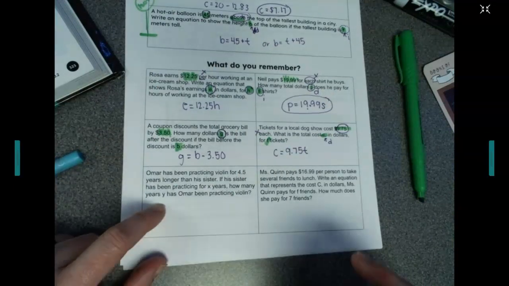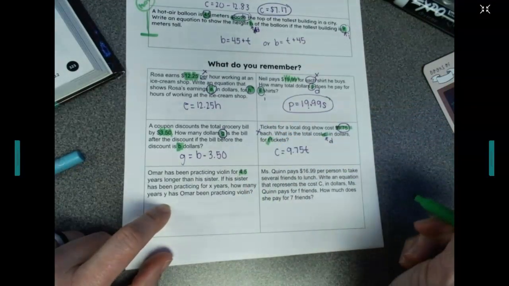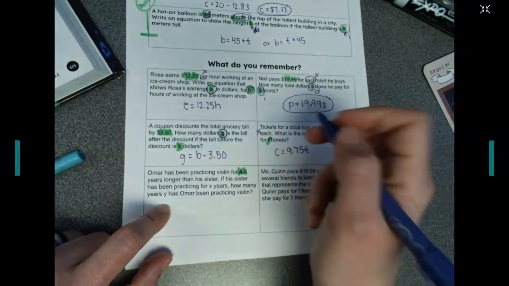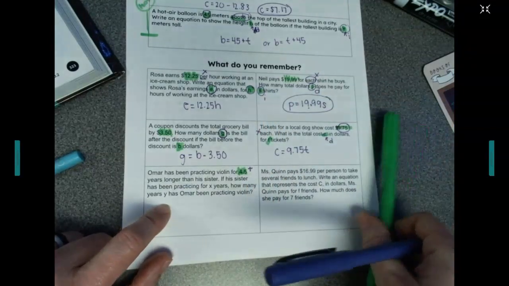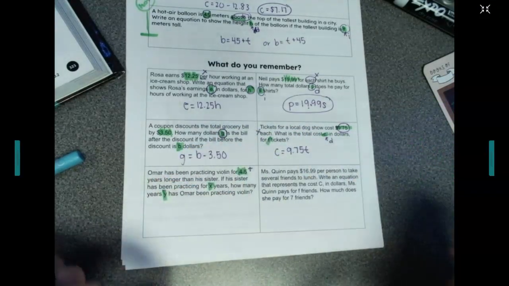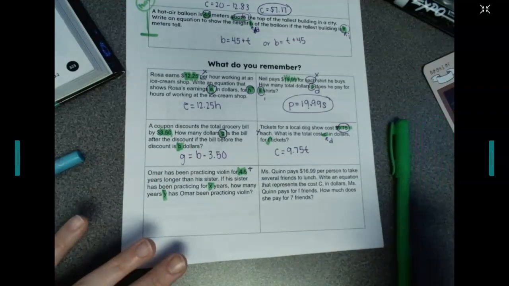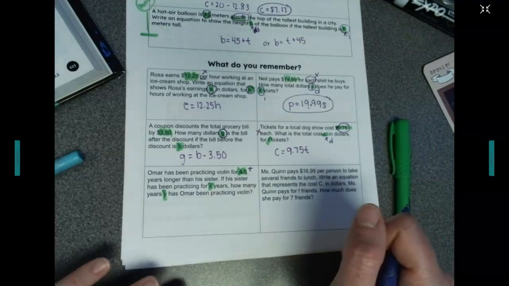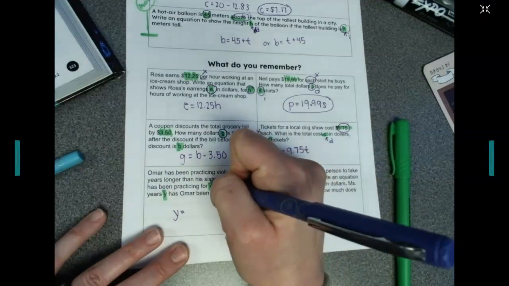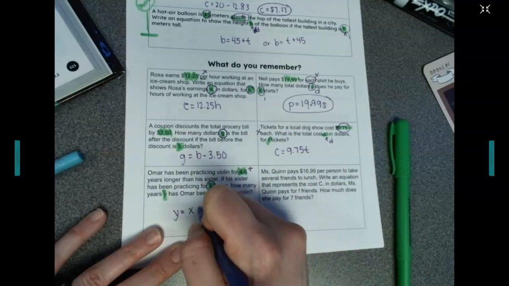Omar has been practicing violin for 4.5 years longer than his sister. So that means we add 4.5. If his sister has been practicing for X years, how many years, Y, has Omar been practicing violin? So when we look at this, it has X and Y, so that makes it really easy. Remember, Y is always the dependent variable. So I have Y equals, the sister is the X. So we have X, and then we said we're going to add 4.5.